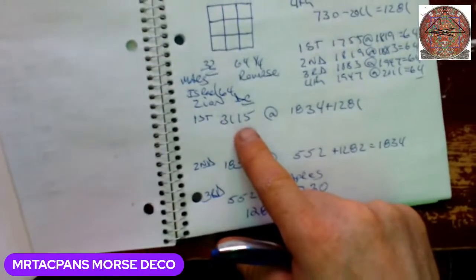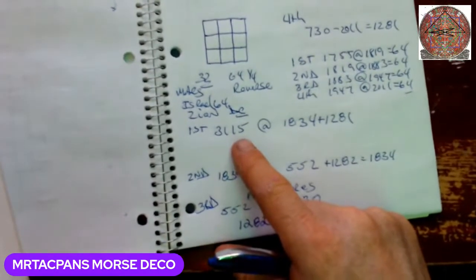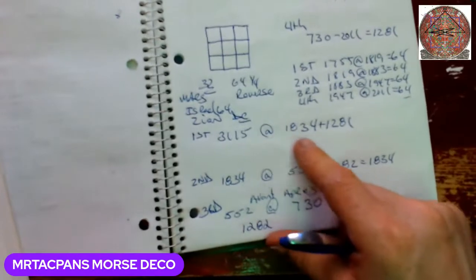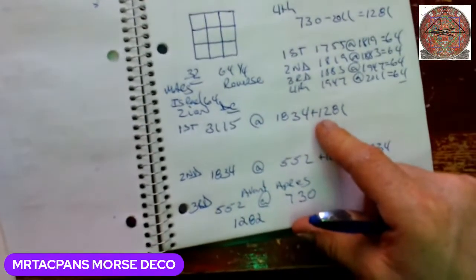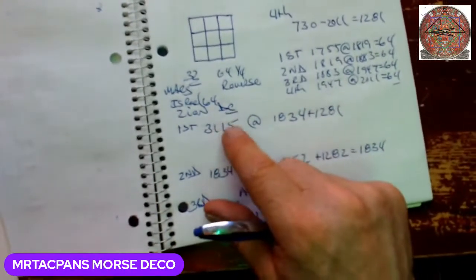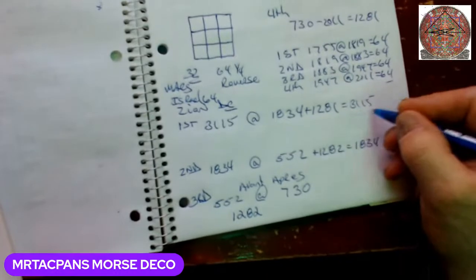So I'm going to go over all these dates. Right now, the dates are over here. In the first world, it was 3115 before Christ, to 1834 plus 1281 equals 3115.